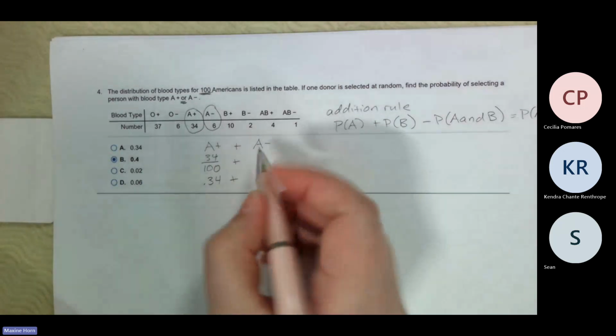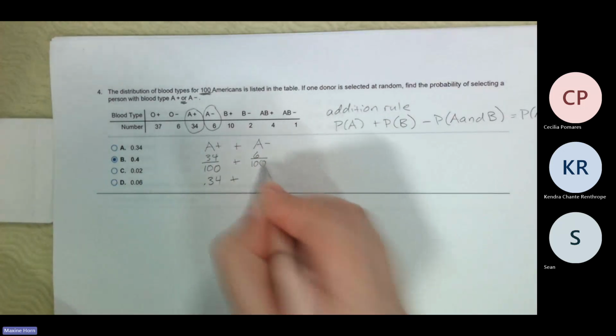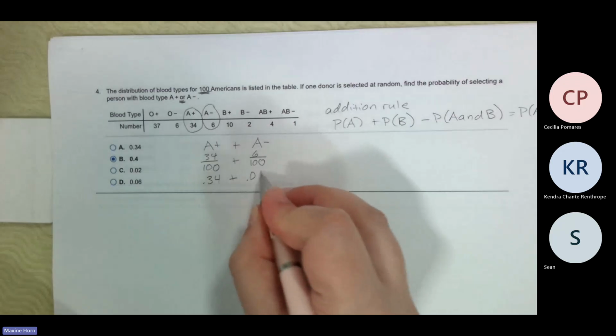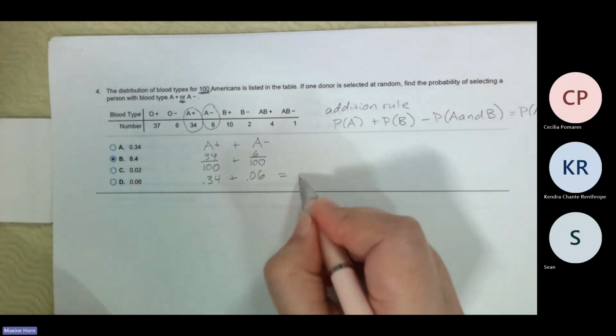But if you want to jump right to this, you can. All right, but either way, to that we are adding a negative. So I have 6 people out of 100, which is going to give me 0.06. Again, you can plug that into your calculator if you're not feeling super confident with decimals and fractions and all that. But either way, when you go to add these up, that's going to give you 0.4. Okay. All right.